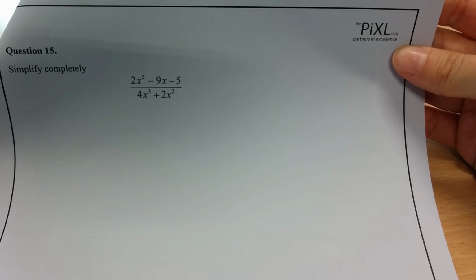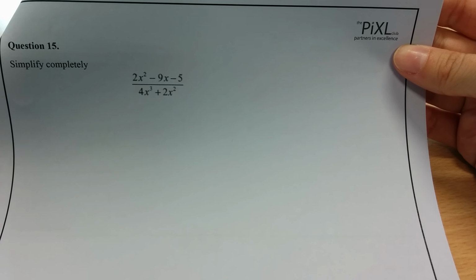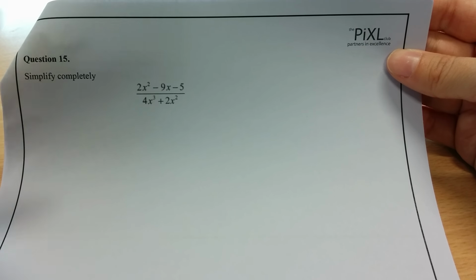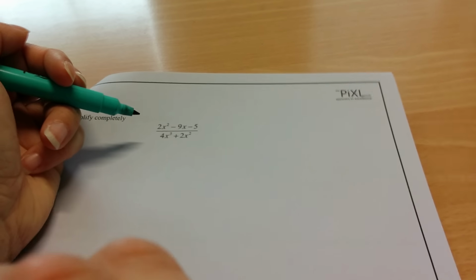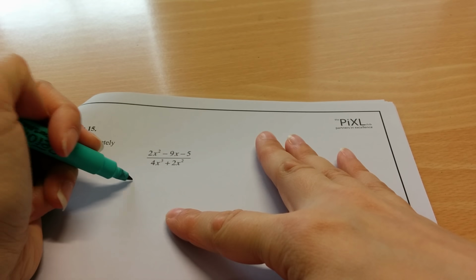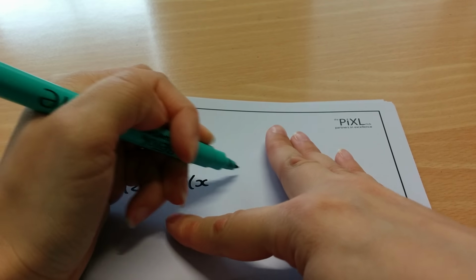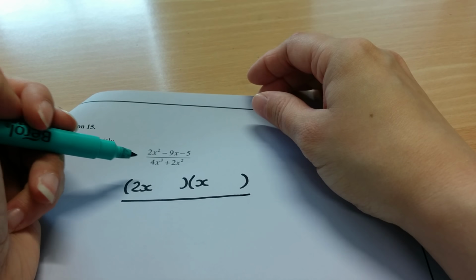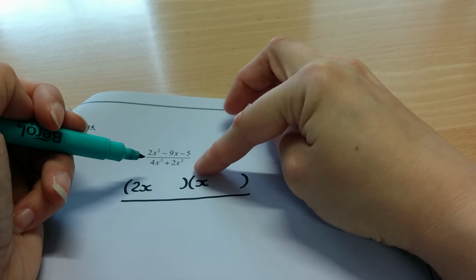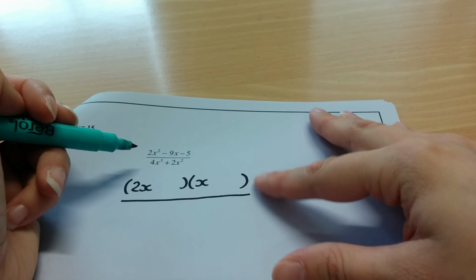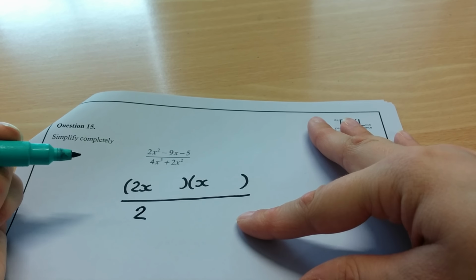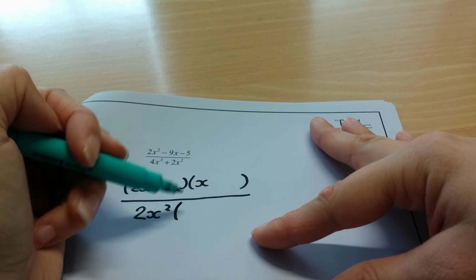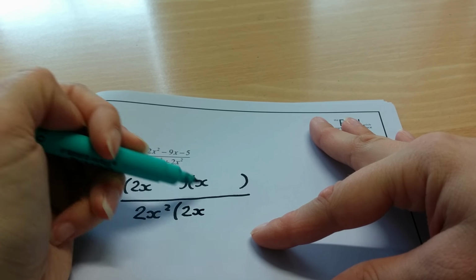Okay, simplify completely. Right, remember simplify when it comes to algebraic fractions always means factorize. You have to factorize. So let's see. I'm looking for 2x and an x. And then, well, this on the bottom is going to be a single bracket. I can tell because it's not got a plus something on the end. It's got a common factor of 2. It's also got a common factor of x squared. So I'll put that on the outside. And the inside will be 2x plus 1.